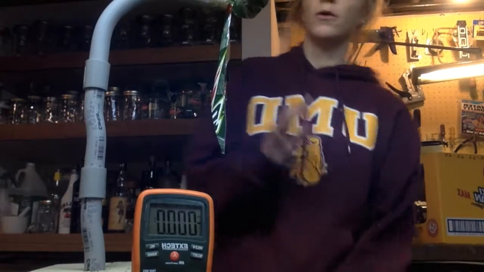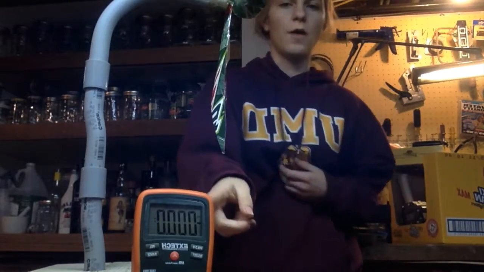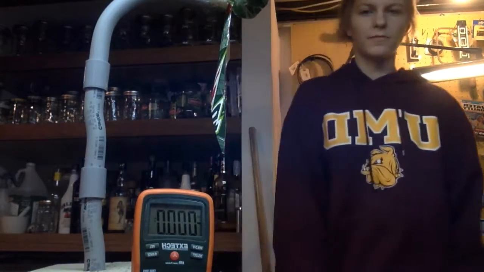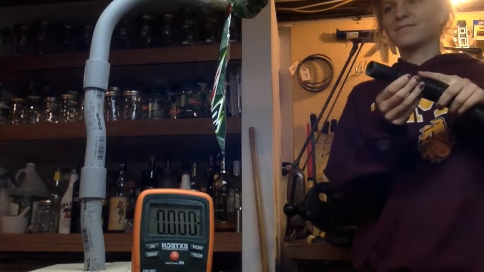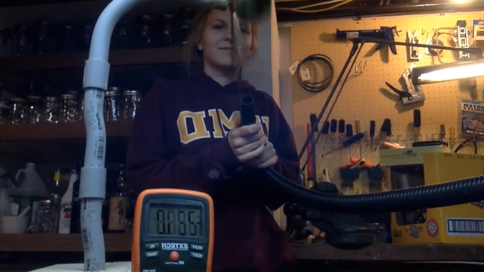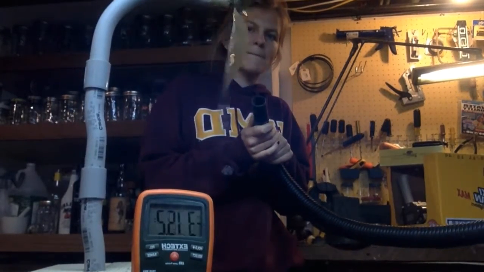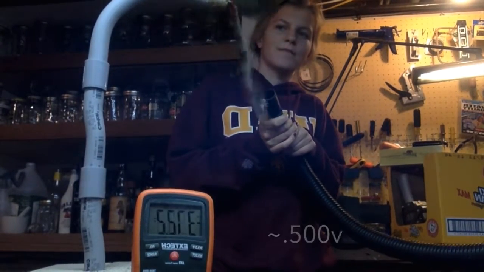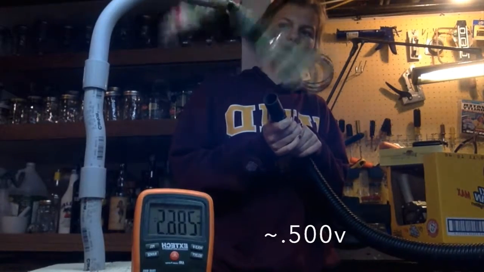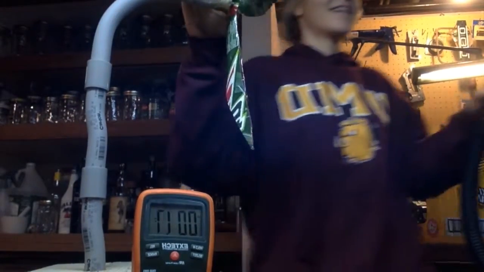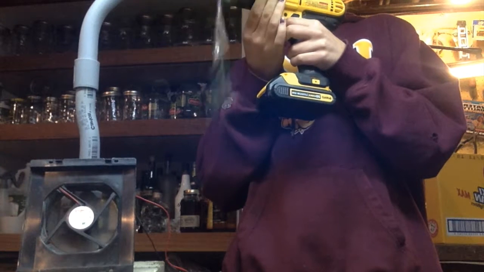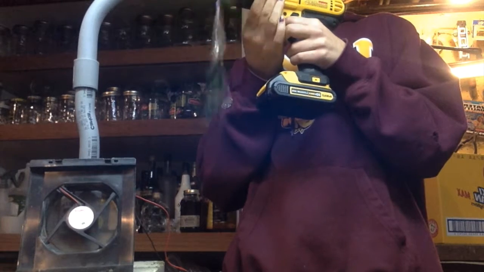Hooked up my shop vacuum in reverse to blow air at the blades to determine how much voltage came from the multimeter. I also tried hooking up a 12 volt fan to determine if the 12 volt motor could power it, and we were able to do so.